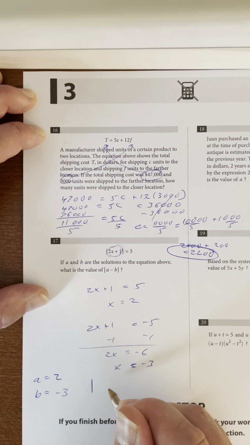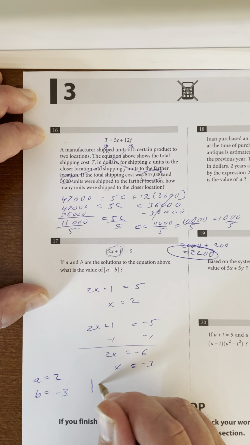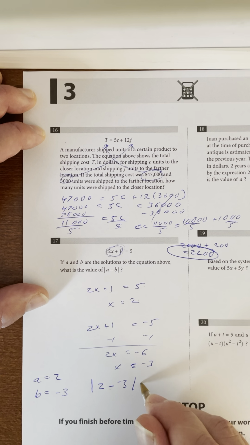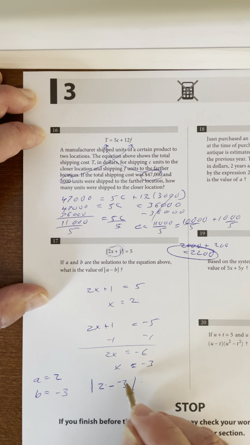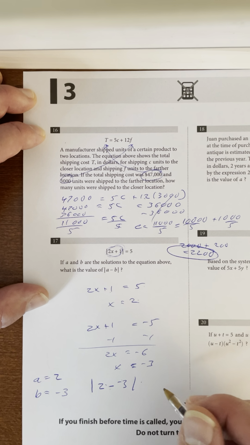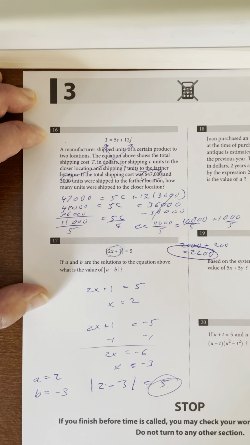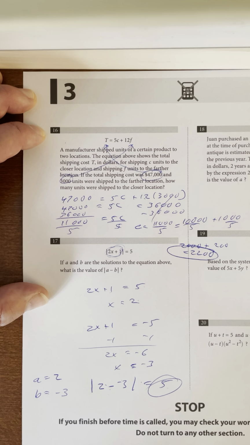So the absolute value of a minus b is going to be the absolute value of 2 minus negative 3. 2 minus negative 3 is the same as saying 2 plus 3, which is 5. The absolute value of 5 is 5. The correct answer for 17 is 5.